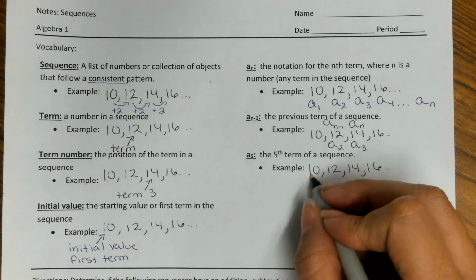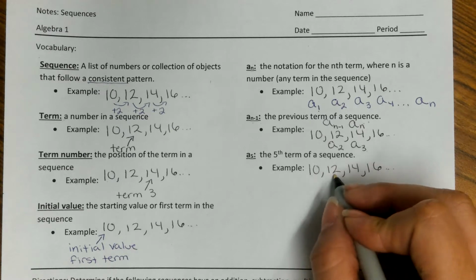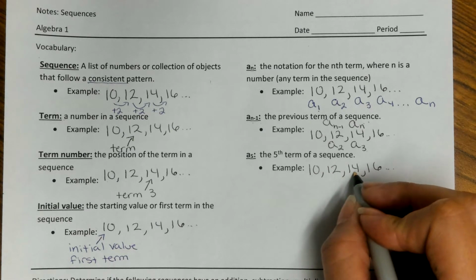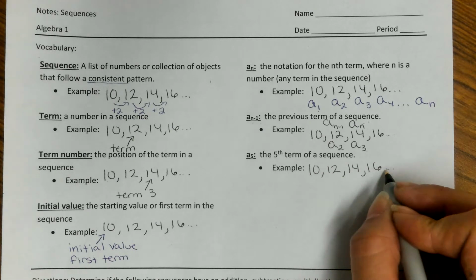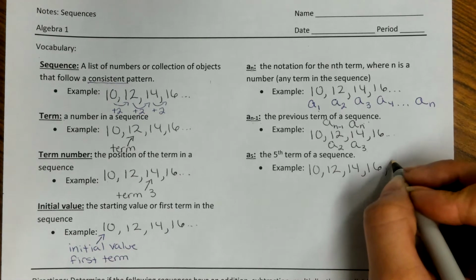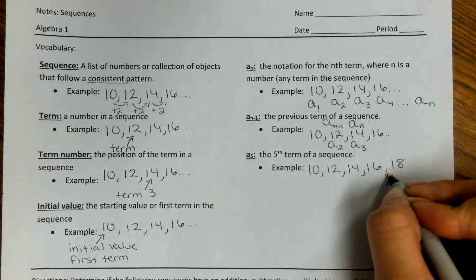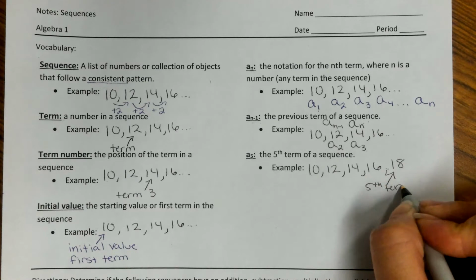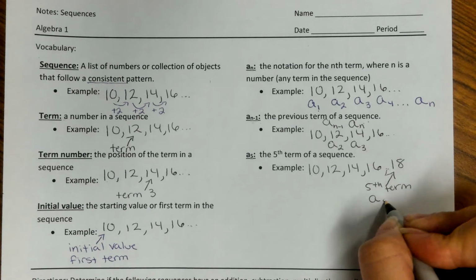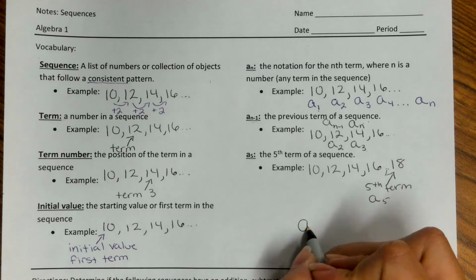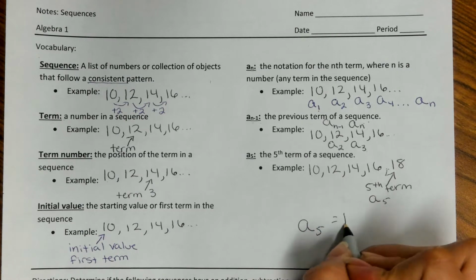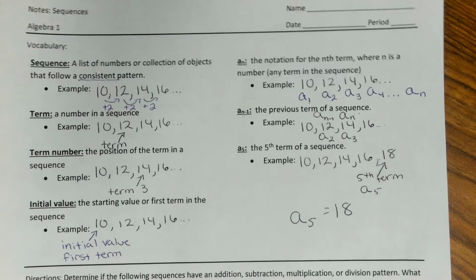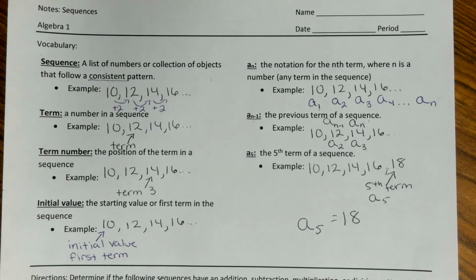So if we use the pattern, 10 plus 2 is 12, 12 plus 2 is 14, 14 plus 2 is 16, 16 plus 2, we can actually find the fifth term, 18. So that's going to be our fifth term, which is a sub 5. Or you can write it a sub 5 equals 18. And that's part of our examples at the bottom.